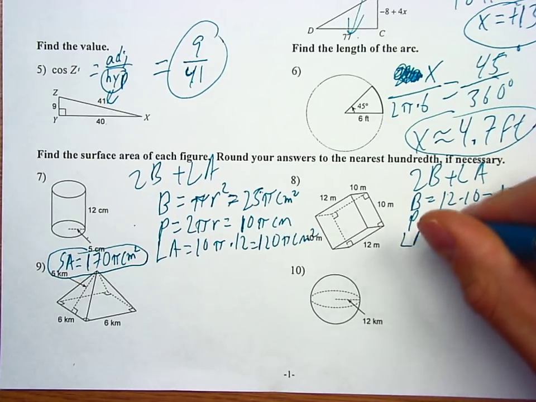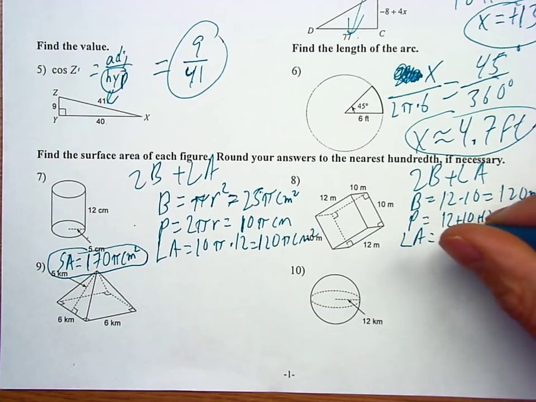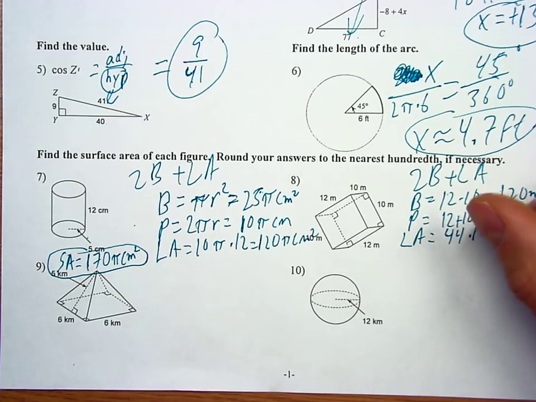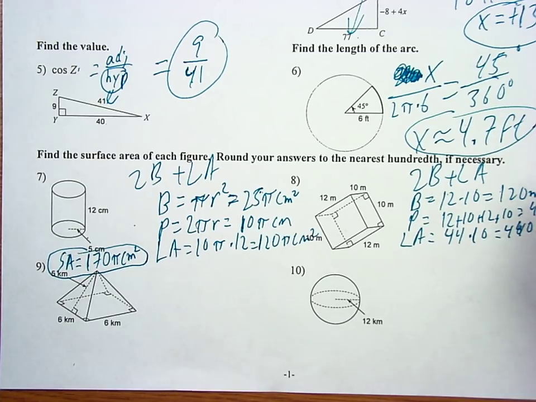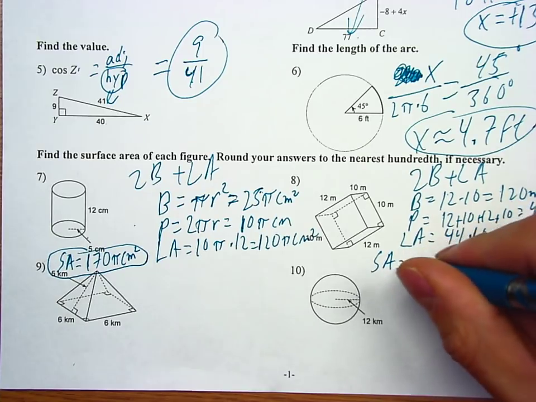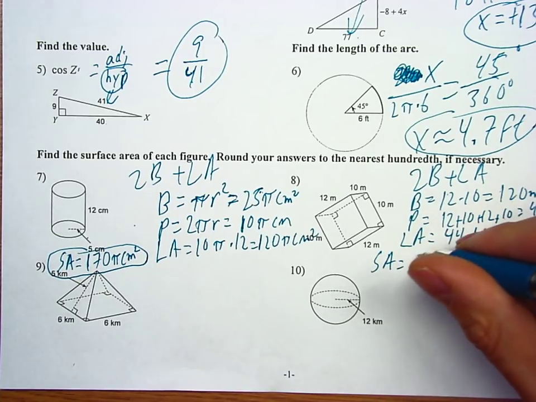And then my lateral area is again going to be perimeter of the base times the height. I chose my height as 10 here, 440 square meters. So I can take this 440 and I can add the 120 twice to get the surface area. So this will be 680 square meters.